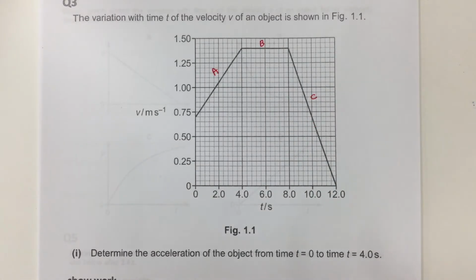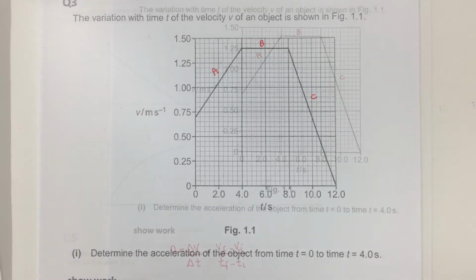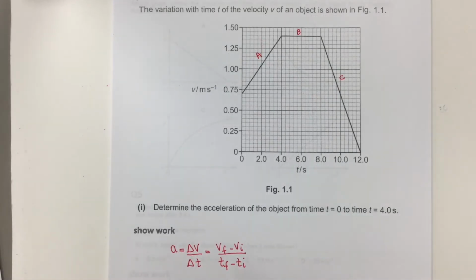The question is asking the acceleration from 0 to 4 seconds. The definition for acceleration is the rate of change in velocity. In terms of a formula, it is the change in velocity over the change of time, which means the final velocity minus initial, over final time minus initial time. So the subscript F here indicates final and I indicates initial.